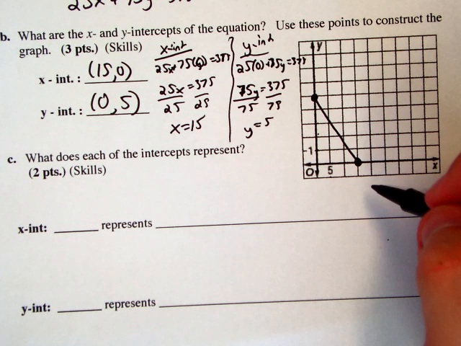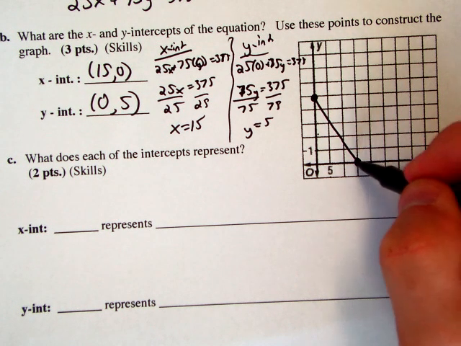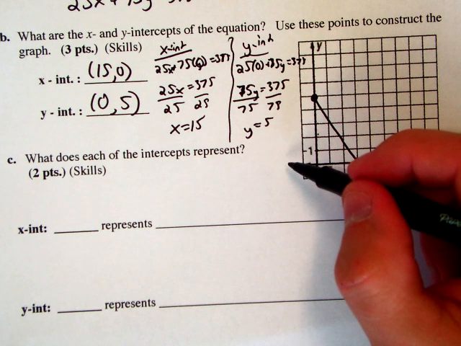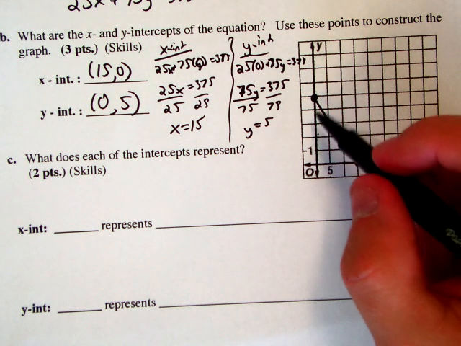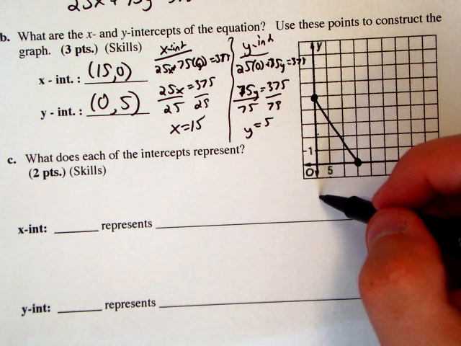Don't extend past the axes because the x-axis represents the number of hats bought, and you can't go into negative hats. And the y-axis represents how many coats are bought, and you can't buy negative coats.